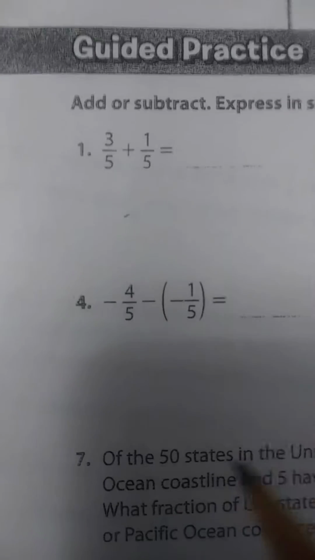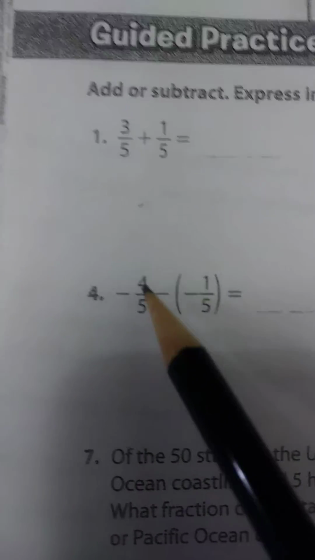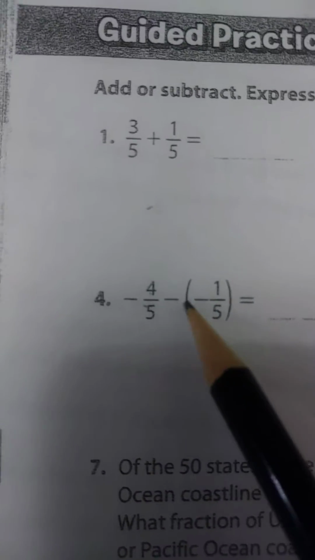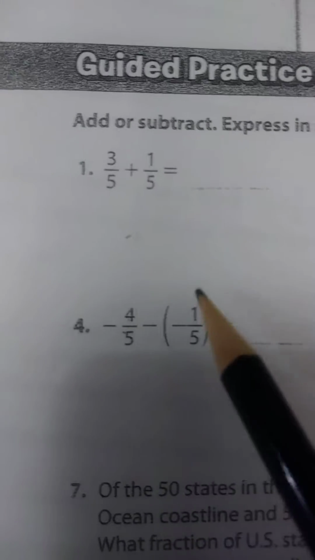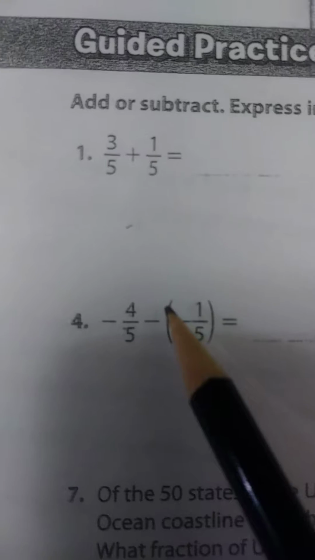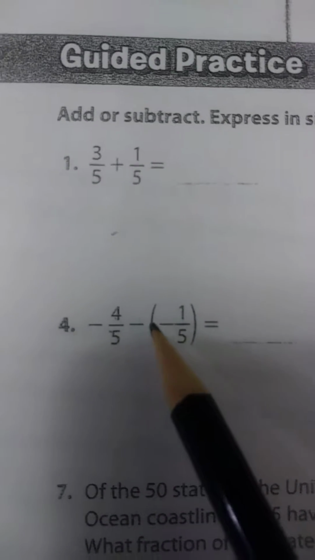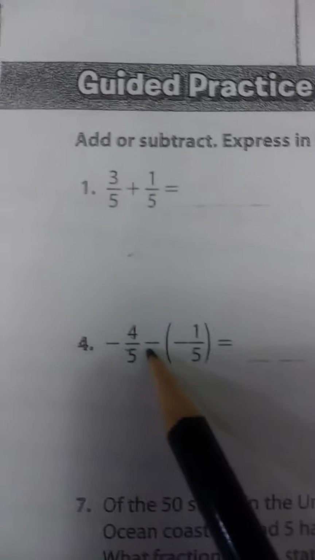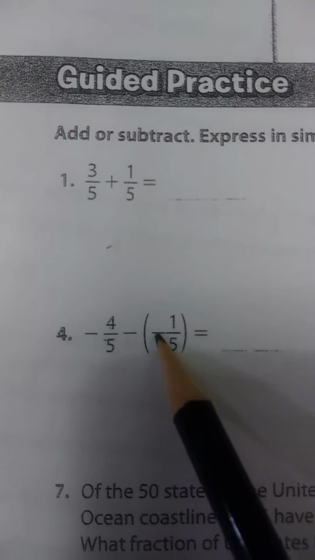Okay, so we have -4/5 minus, in parentheses, -1/5. We have a negative and a negative.